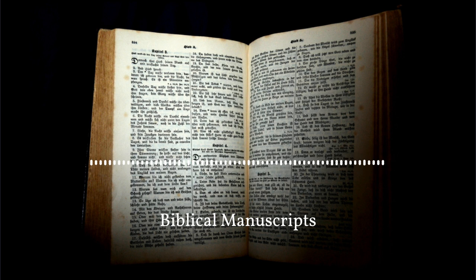So that's one of the Oxyrhynchus papyri. Again, there were thousands of them. A lot of them biblical, but a lot of them Gnostic and others as well.